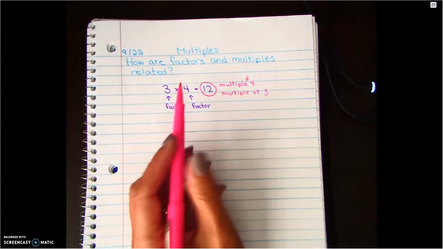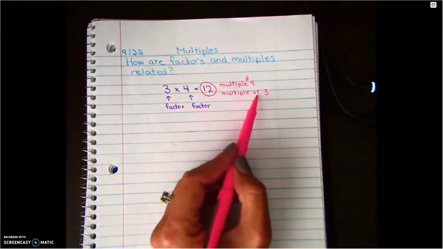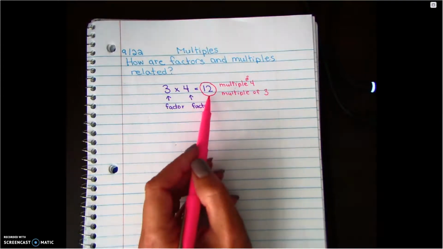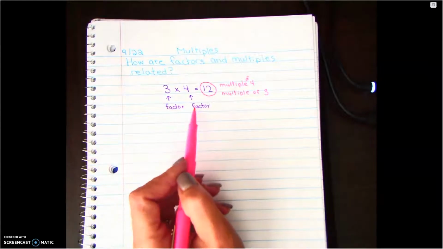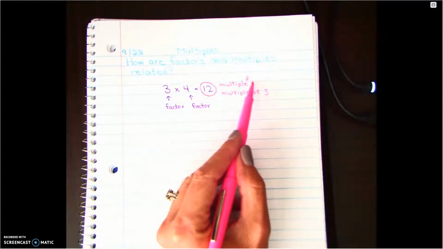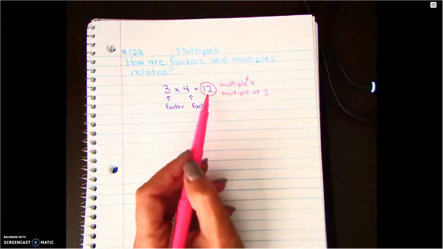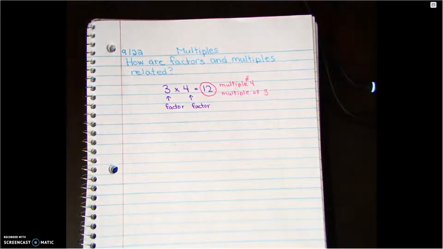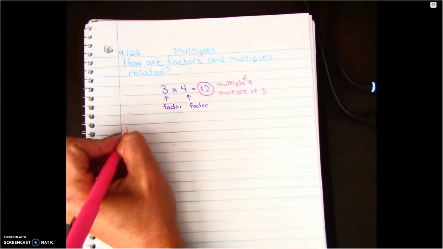So that means 12 is a multiple of 4 and 3. That means if I multiplied something by either of those two factors, I would get 12. So it's the backwards way of, these are the two factors of 12, and then 12 is the multiple of 3 and 4. Let's do a few of them, and then we'll be able to see. And we're going to use our multiplication chart to help us with that.